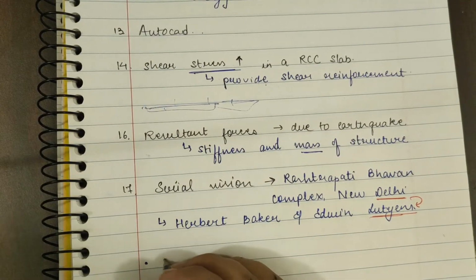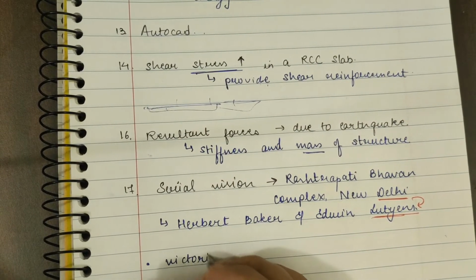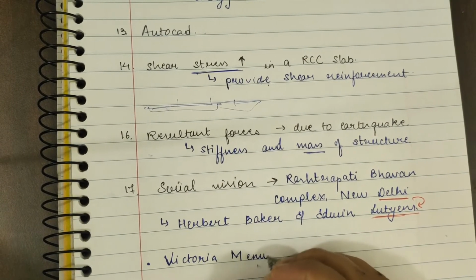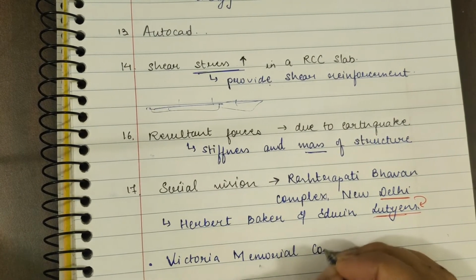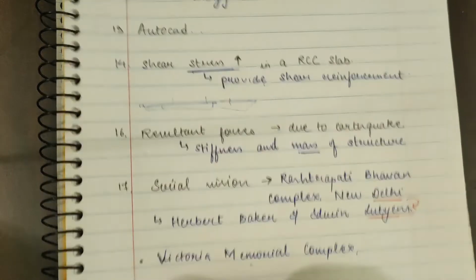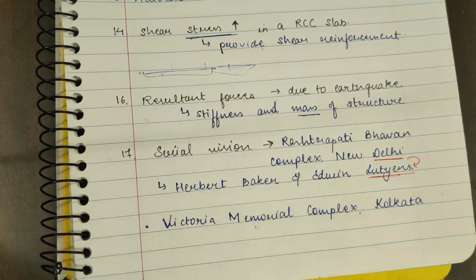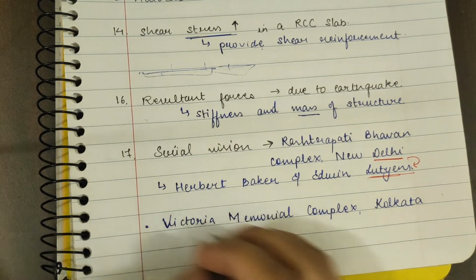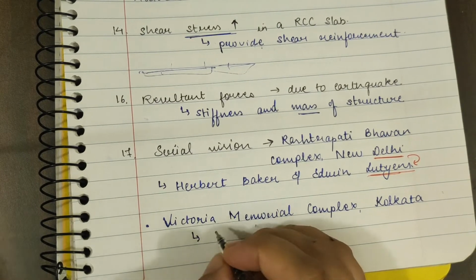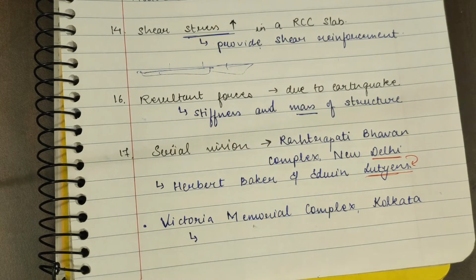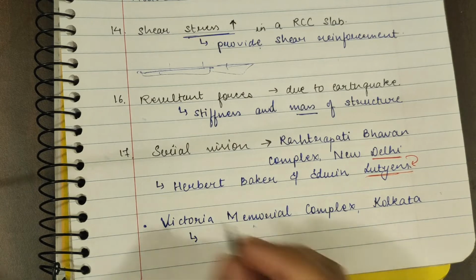Okay, talking about the Victoria Memorial Complex. This is in Kolkata. If you have ever been to Kolkata as a tourist, you must have visited this place. This was designed as a tribute to Queen Victoria when she died. When she was a ruler, when she died, the British Empire designed this as a tribute to her.